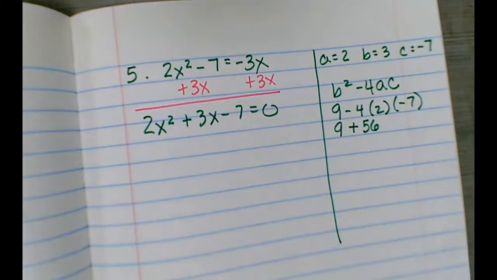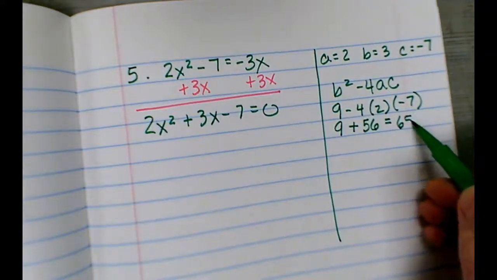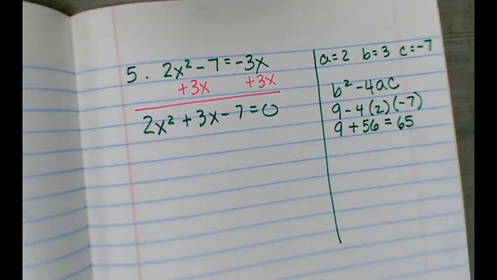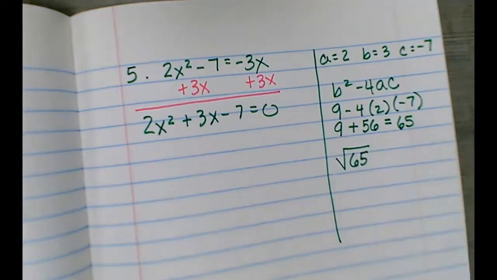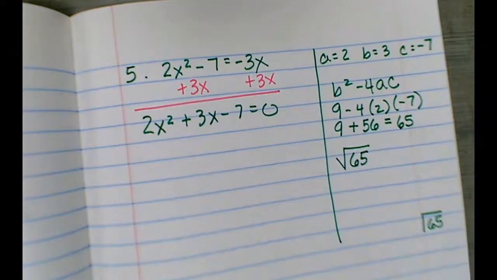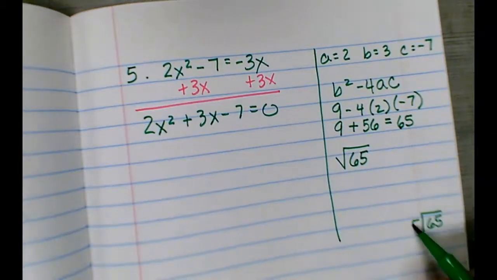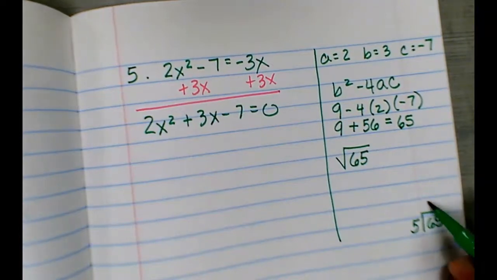So what is 9 plus 56? Did I add right? So, is that a perfect square number? If it's not a perfect square number, then I need to do the birthday cake on it. And the smallest number that's going to divide that is going to be a 5. 5 will go into that.